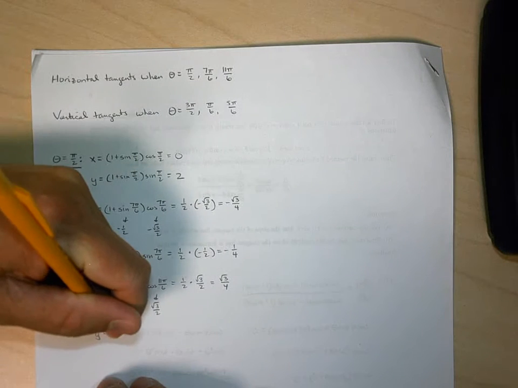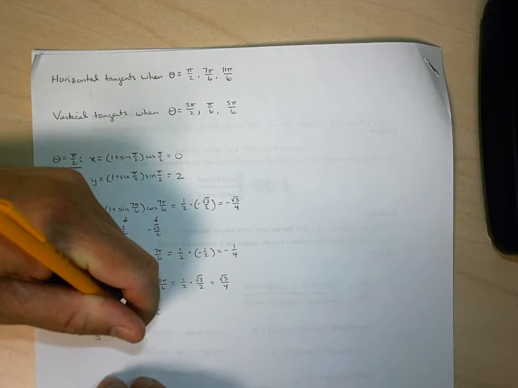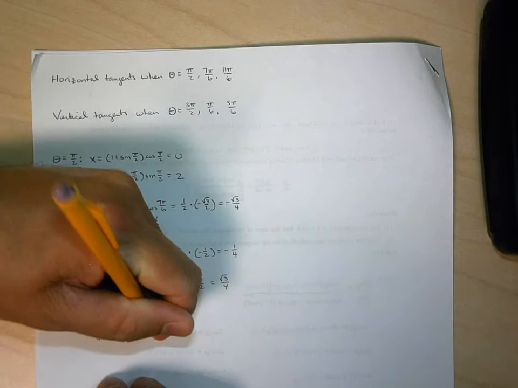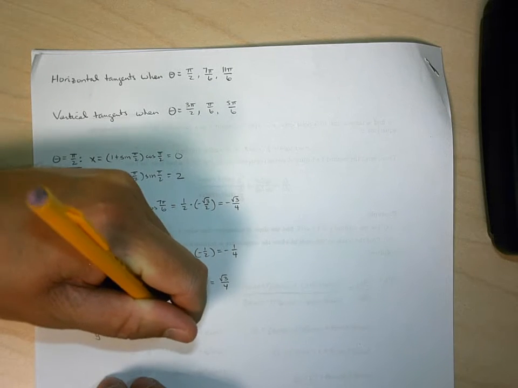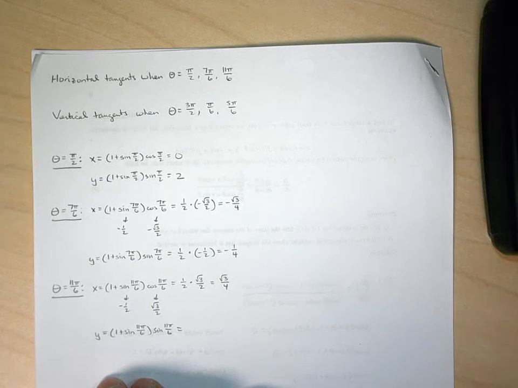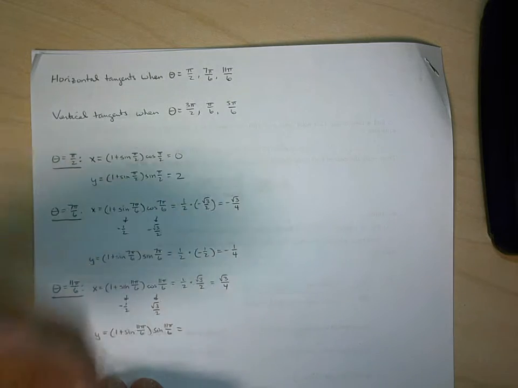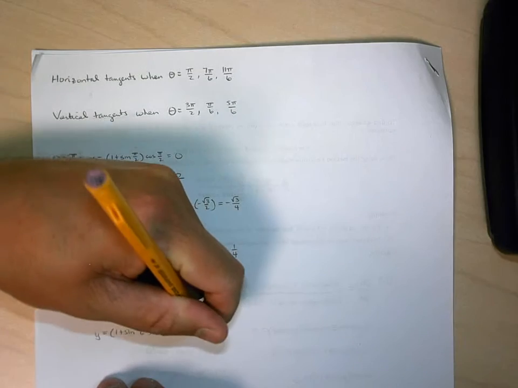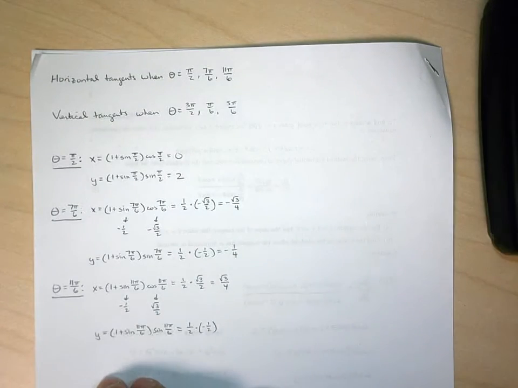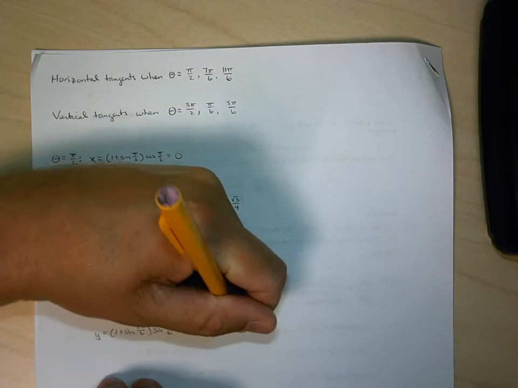For y, 1 plus the sine of 11 pi over 6 times the sine of 11 pi over 6. So again in the parentheses I have a 1 minus 1/2 and then a negative 1/2, giving me a negative 1/4.